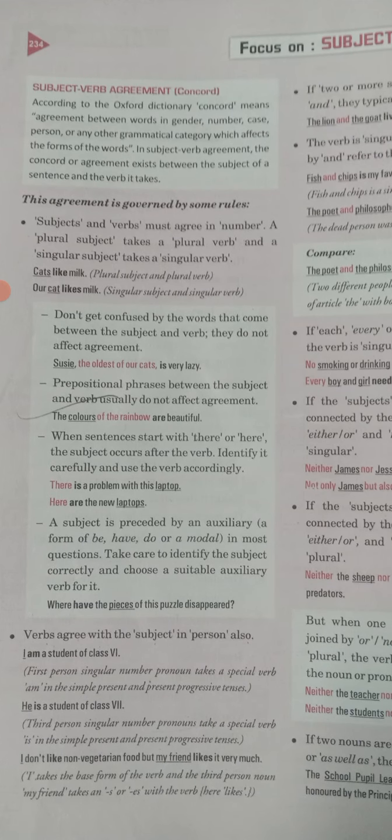So the first point here: subject and verbs must agree in number. The first agreement is this, that the subject of a sentence and its verb should both agree with the number. Now in English we know the number is singular or plural. So if the subject in a sentence is singular, we will put a singular verb with it, and if the subject is plural, we will put a plural verb with it.